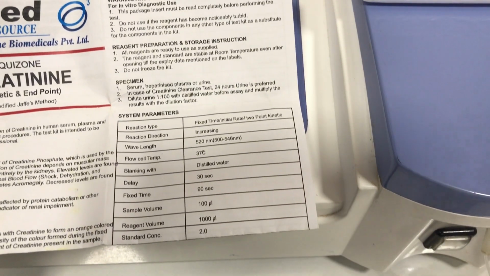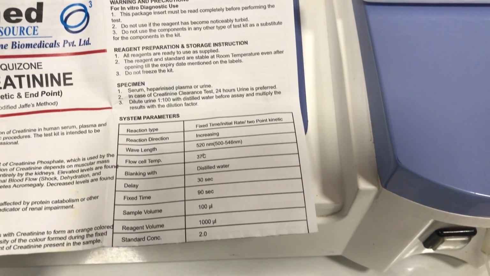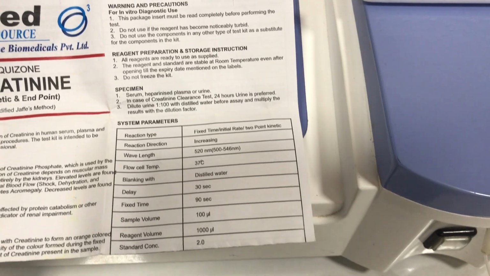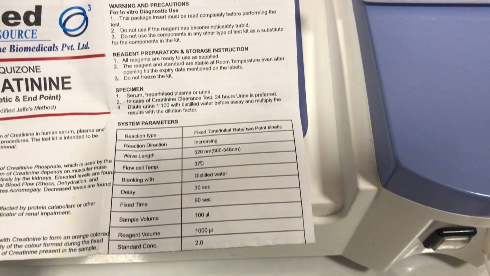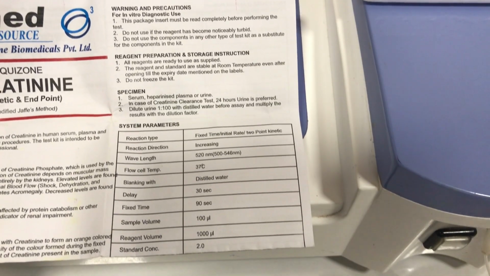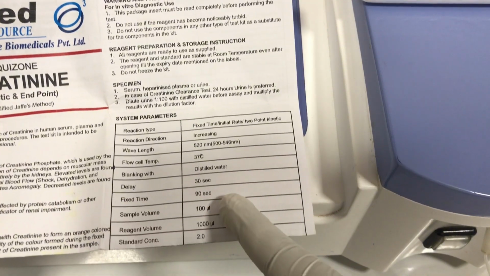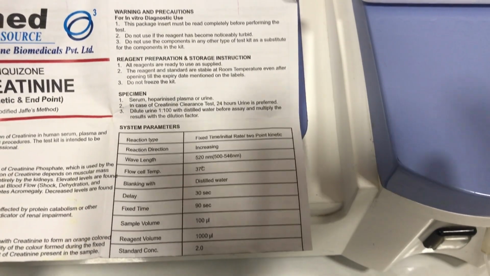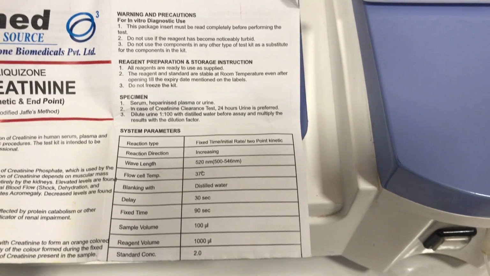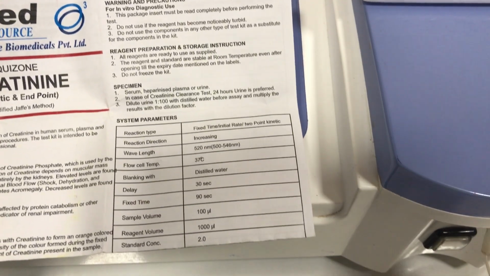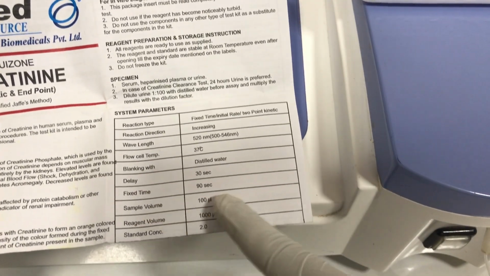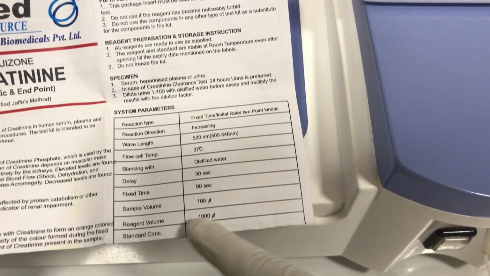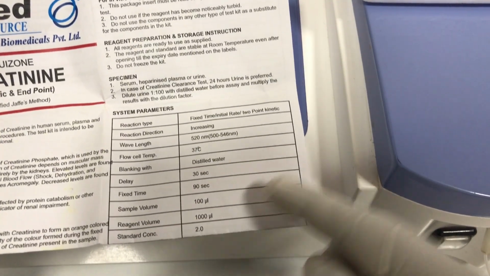2-point kinetics, there's an initial reaction before the first measurement, and then the second measurement at 90 seconds. That's a fixed time. So that's why this particular reaction is called a fixed time or 2-point kinetic. Okay. And then the sample volume is 100 microliters, reagent volume is 1000 microliters, and then that's the standard concentration.